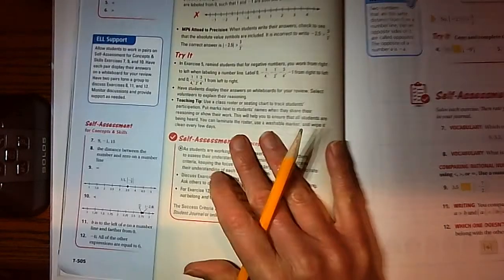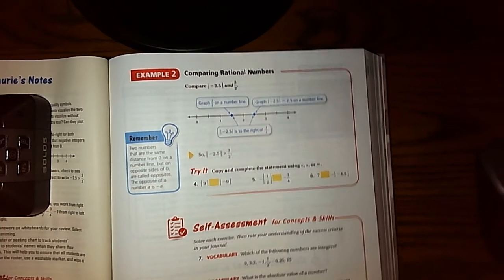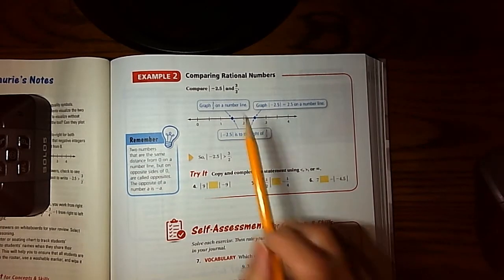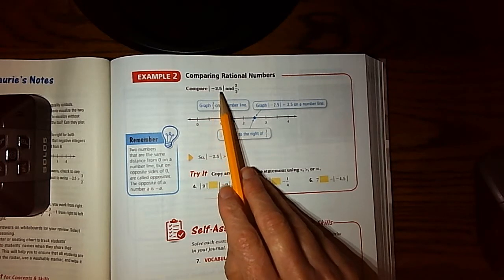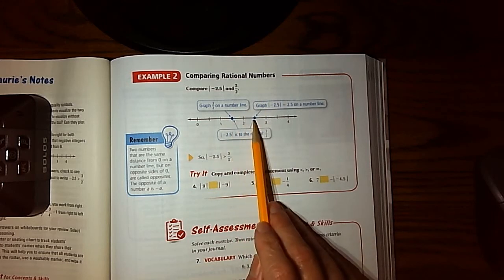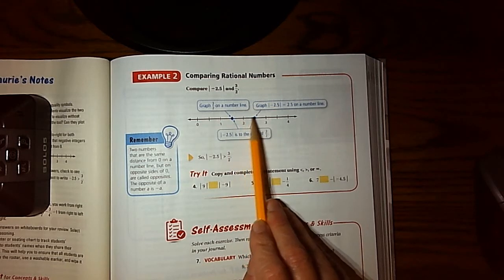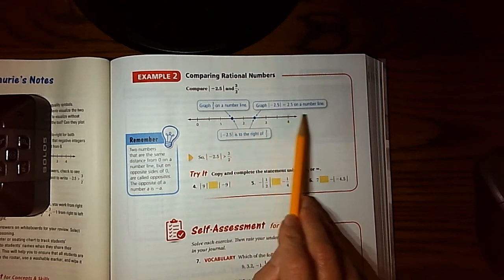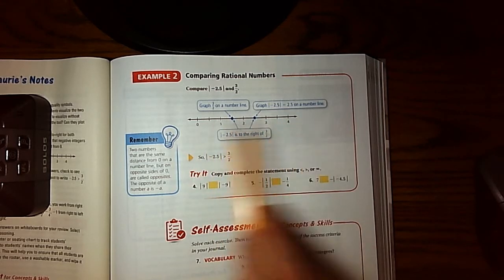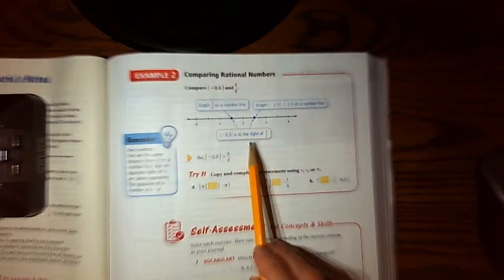We can compare rational numbers just like we have with integers or regular numbers. So negative 2 and 5/10 and 3/2. If you graph both of those on a number line, which one is larger? Well, this number is farther from 0. Remember, the bigger numbers are going to be farther away from 0 over here. On this side, they're going to be getting less value.